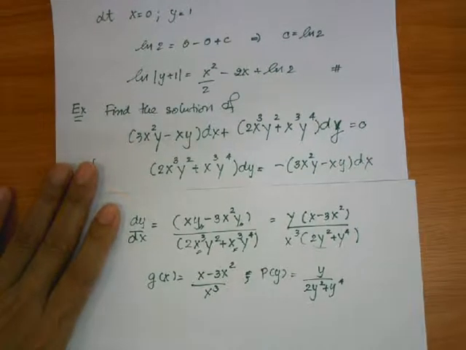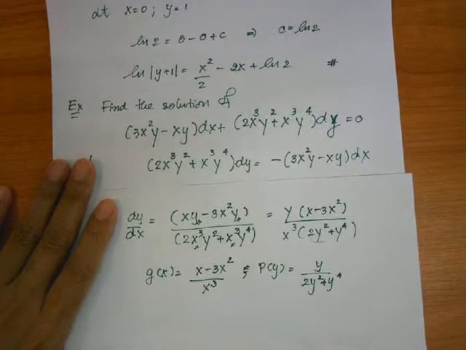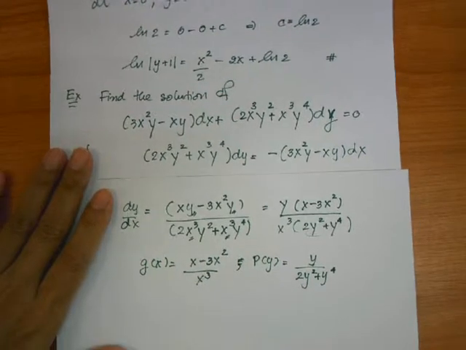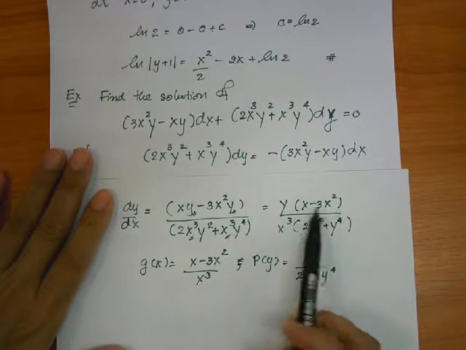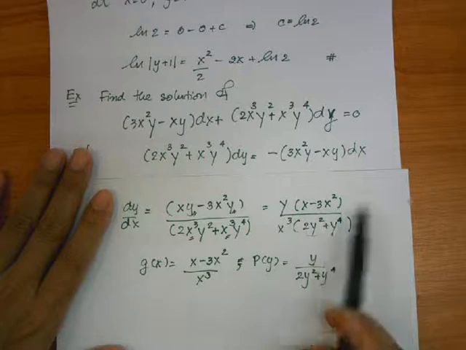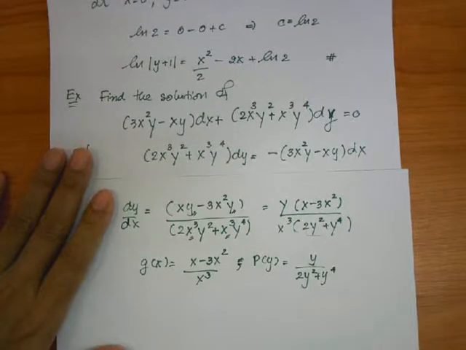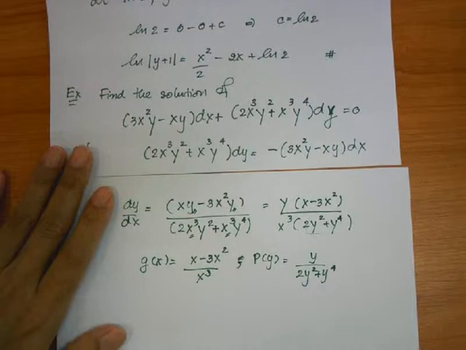So that means if I want to do the integration, I can put y with dy and put x with dx, and then I can do integral right away. Because now I don't have x and y together. I can separate both of them out from each other.